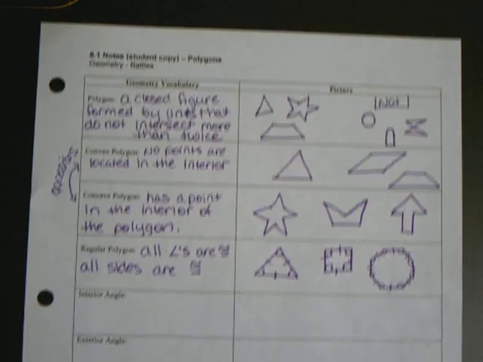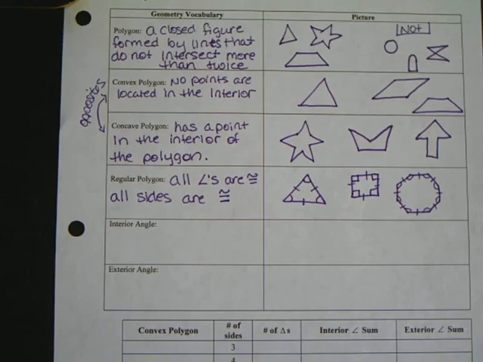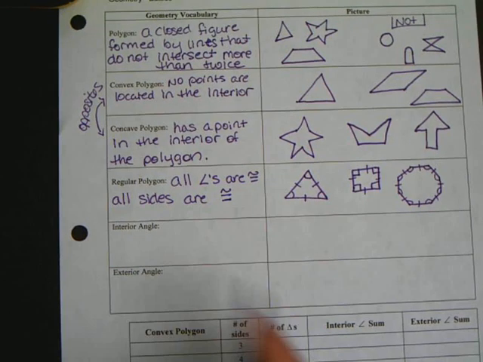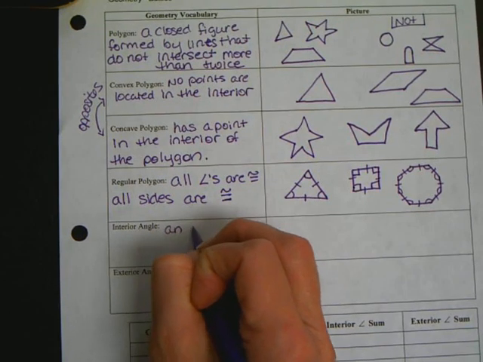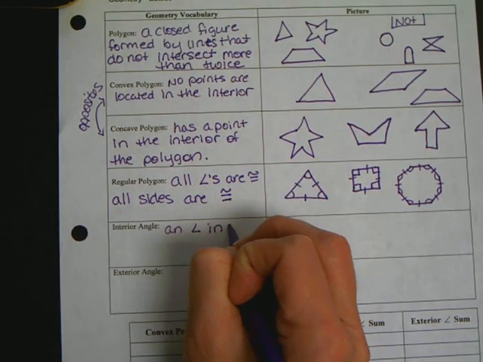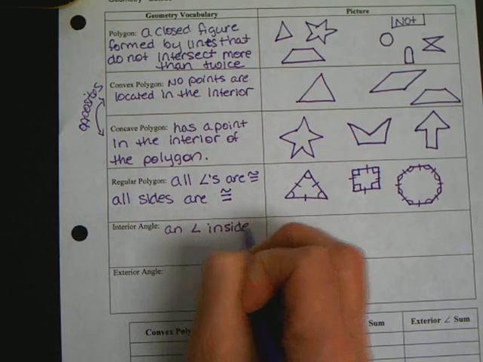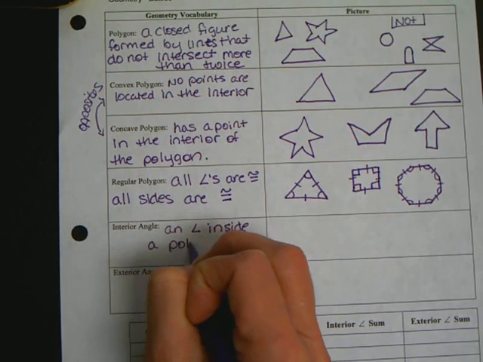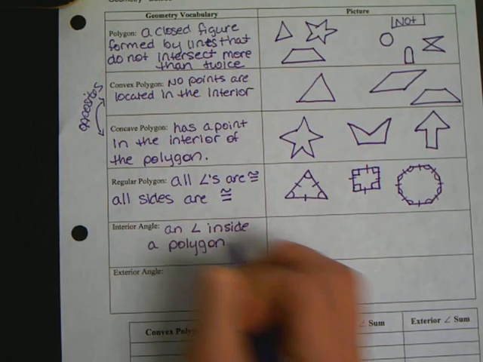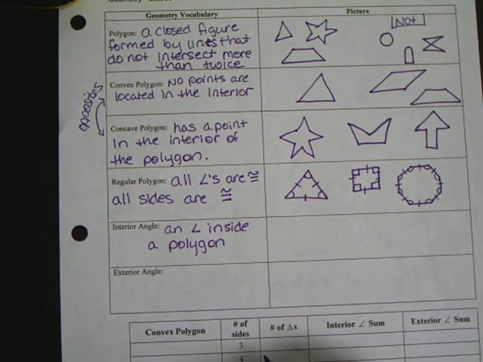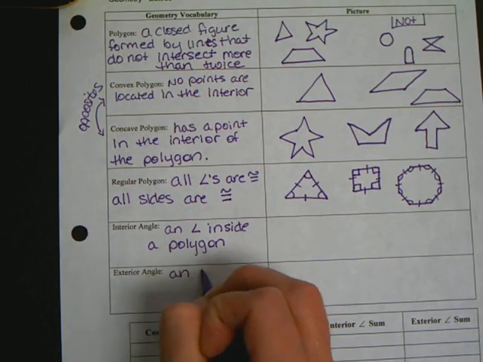Okay? Now, we have two different types of angles. We have your interior angles and your exterior angles. An interior angle is an angle inside a polygon. And an exterior angle is an angle formed on the outside of a polygon.